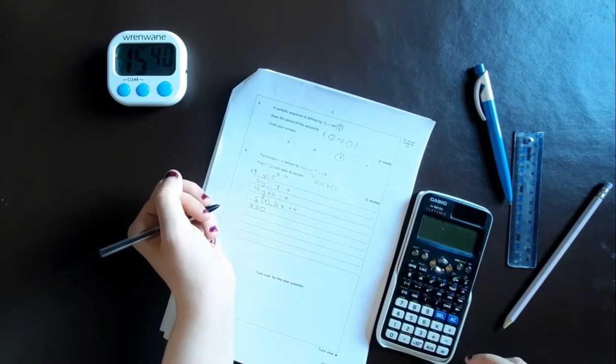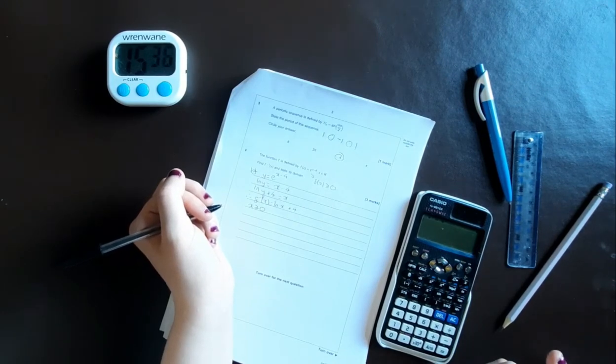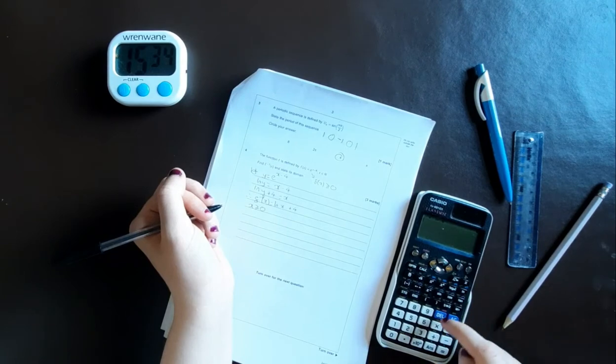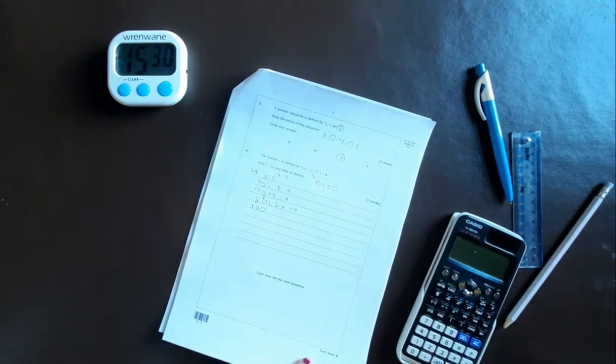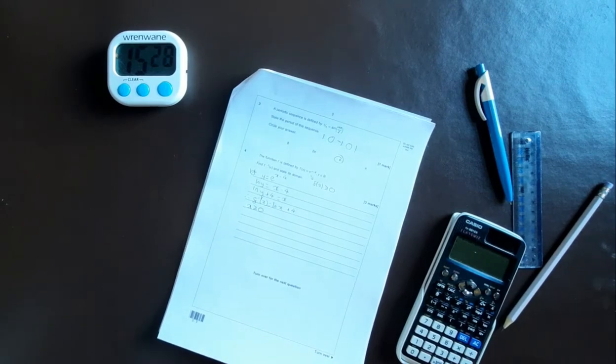Wait, hang on a minute. I'm just thinking. Ln of 0 isn't possible either. Okay, I'm just going to go with that. Let's have a look.